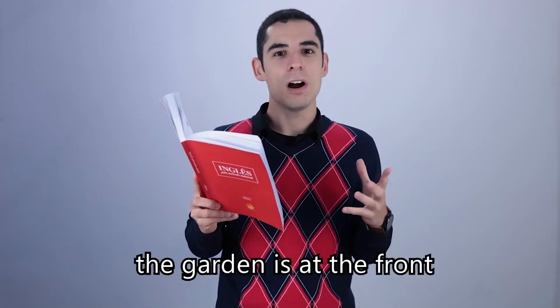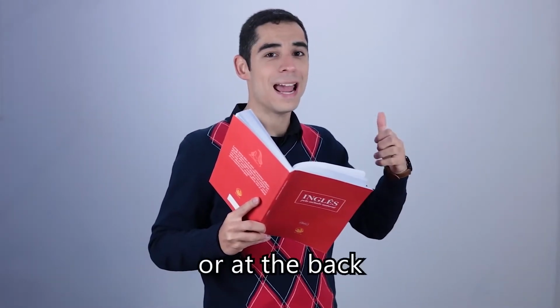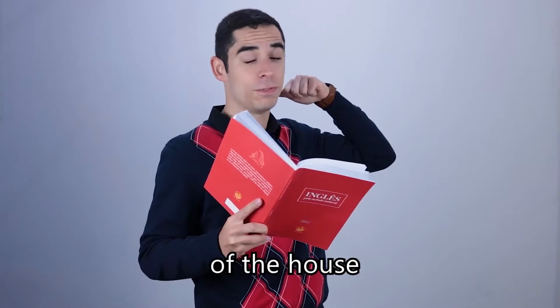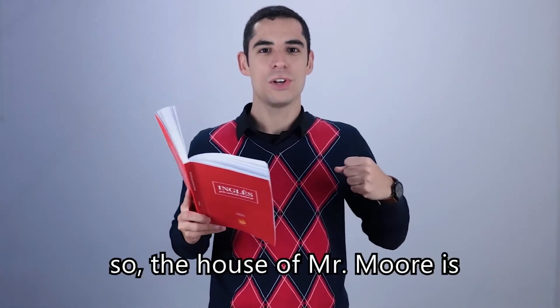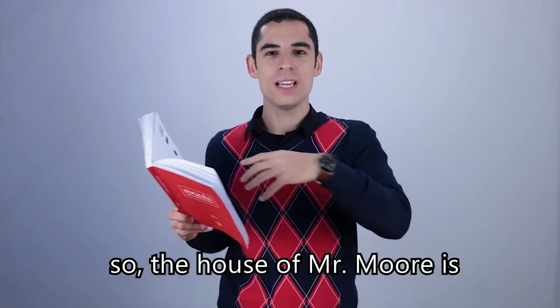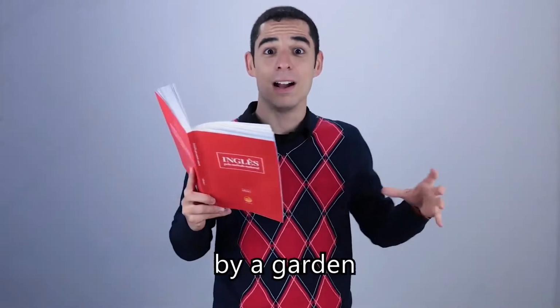Usually, the garden is at the front or at the back of the house. The garden, the house of Mr. Moore is in a garden. So the house of Mr. Moore is surrounded by a garden. This is a garden.